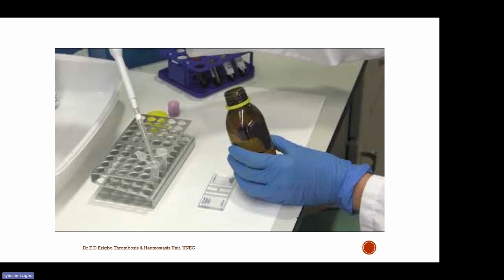Of course, in the manual process, you should know that you count the white cells, which have a different dilution fluid, from the red cells, which have a different dilution fluid, and also platelets. If you want to count platelets, it is the same process, with different dilution fluids. So you prepare each of them individually and repeat the counting individually, just for one patient. So it is quite time consuming, as you've seen for the erythrocytes.